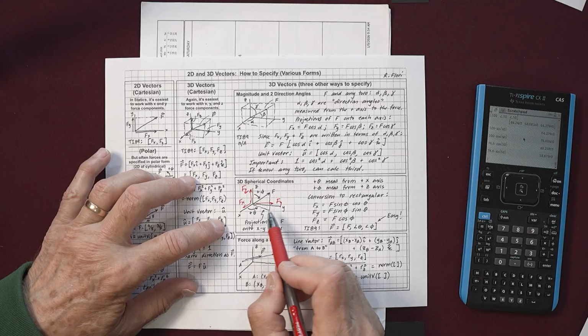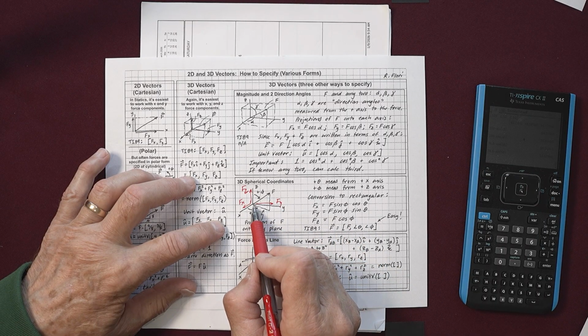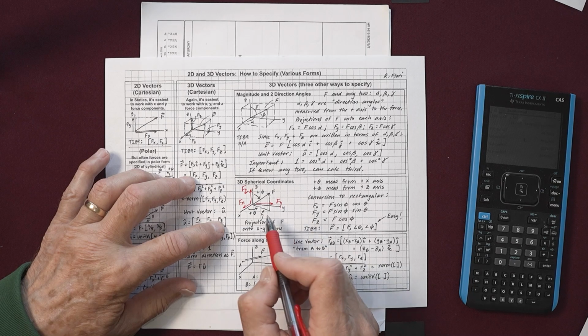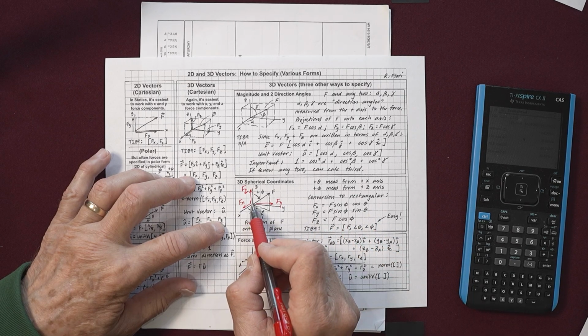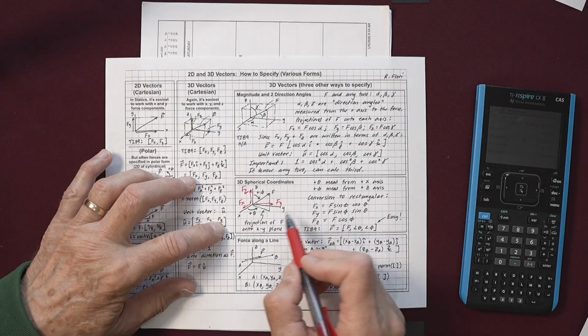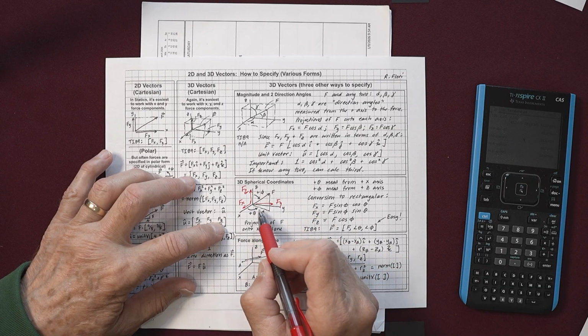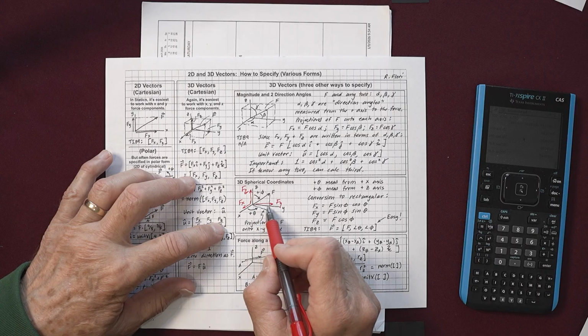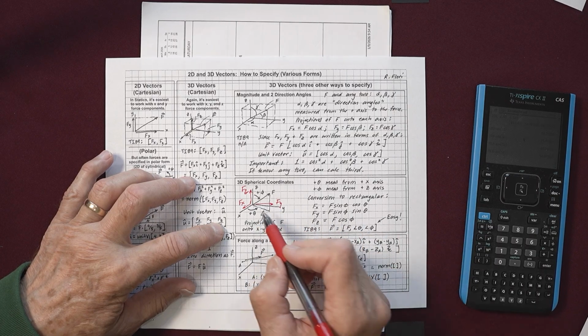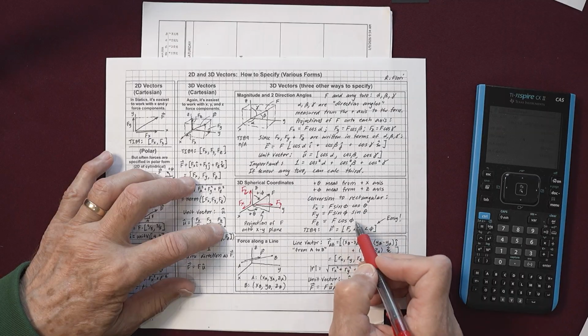So Fx is F sine of phi, which is the F projection, times cosine of theta, which gives you Fx. Fy is F sine of phi, which is the projection, times the sine of theta, which gives you the y. And then finally, Fz is equal to F times cosine of phi.